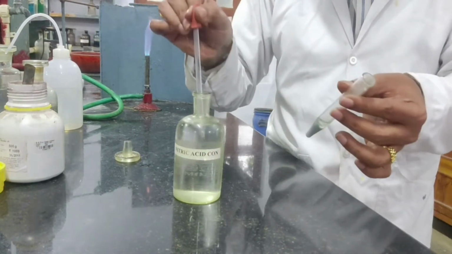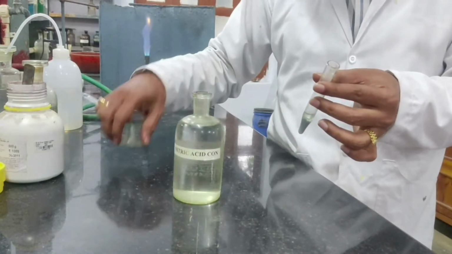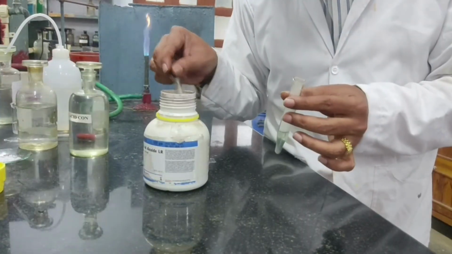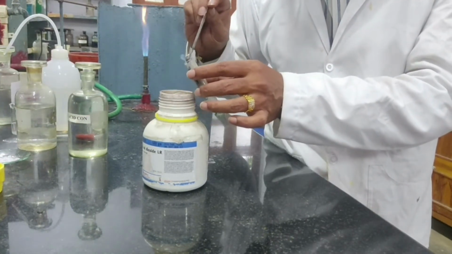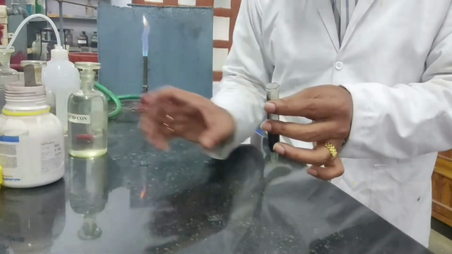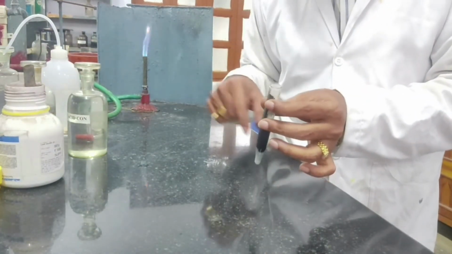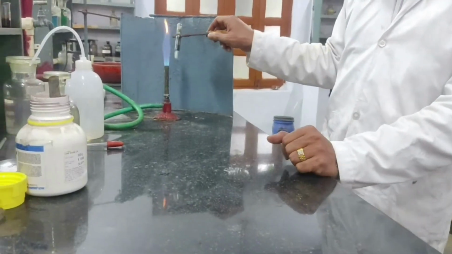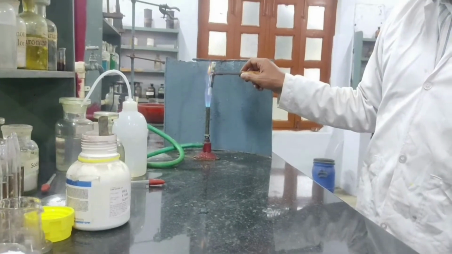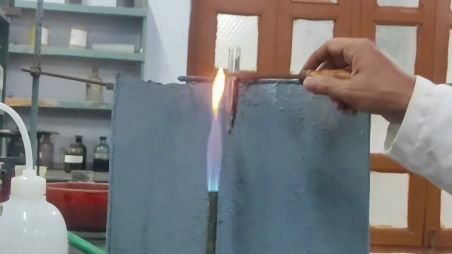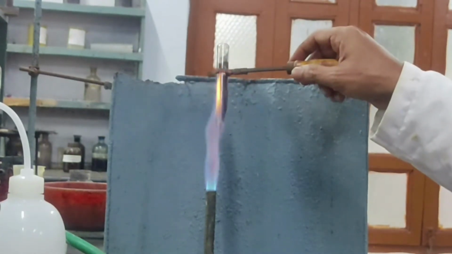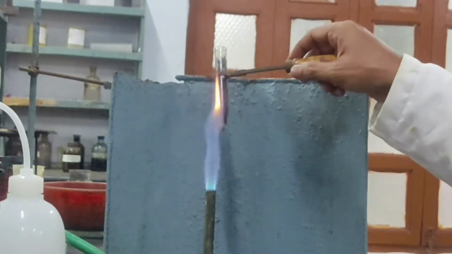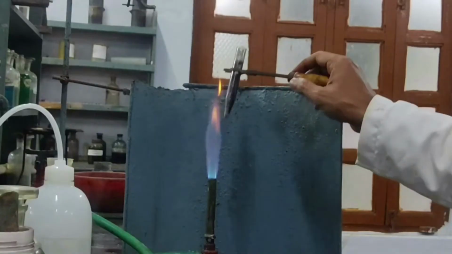I have added few drops of concentrated nitric acid. Then to this I am also adding lead peroxide. Small quantity I am adding. So I have added lead peroxide or lead dioxide along with few drops of concentrated nitric acid. Now I am heating this. Gently heat. Very important. You need to heat it strongly.